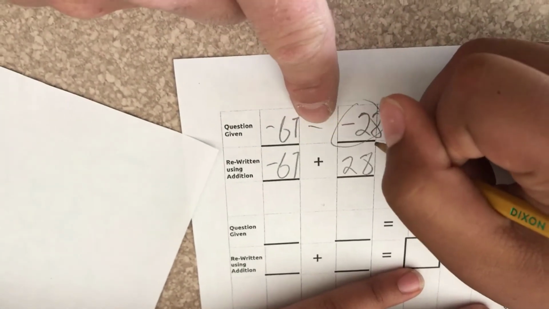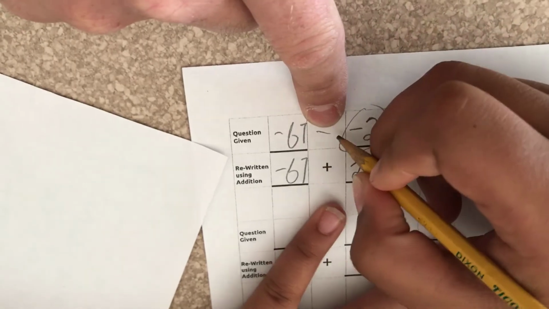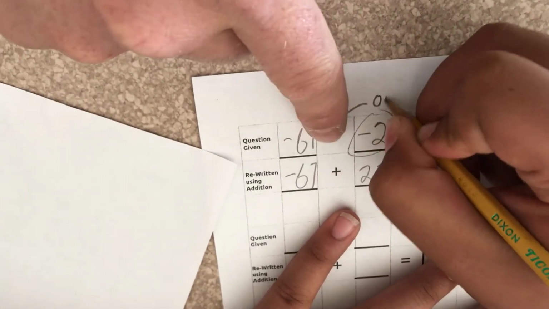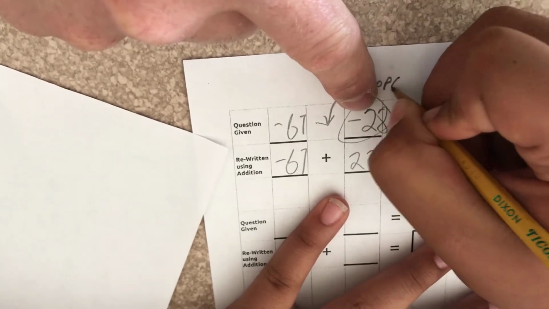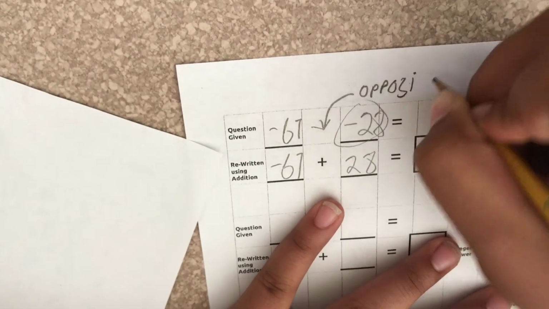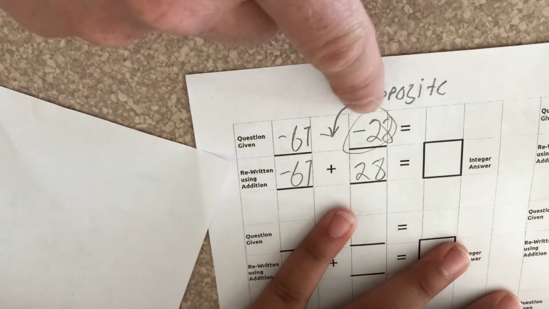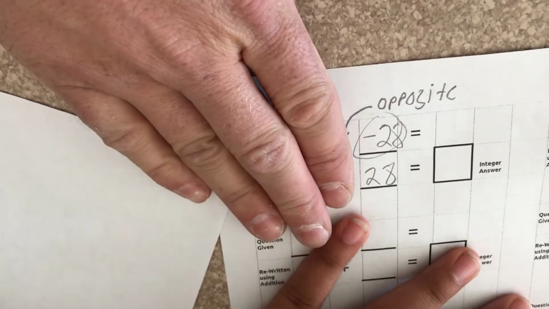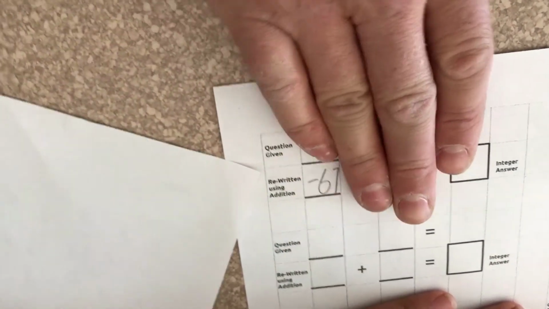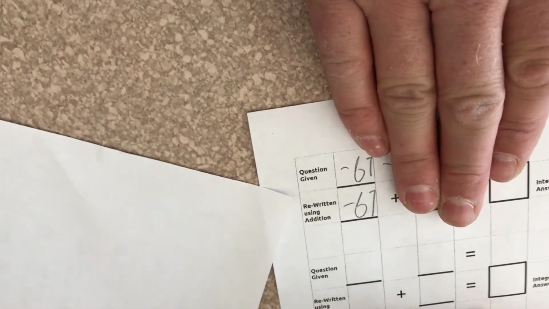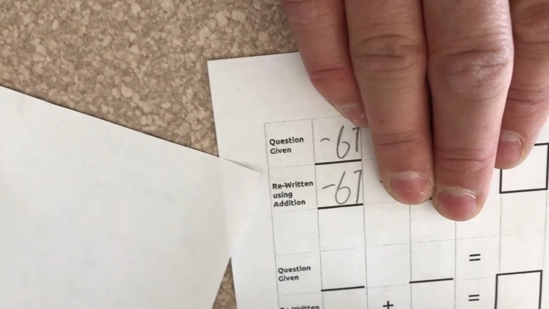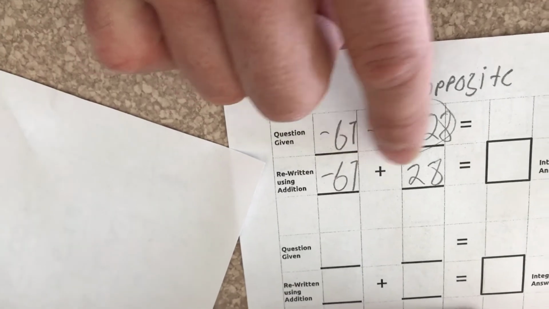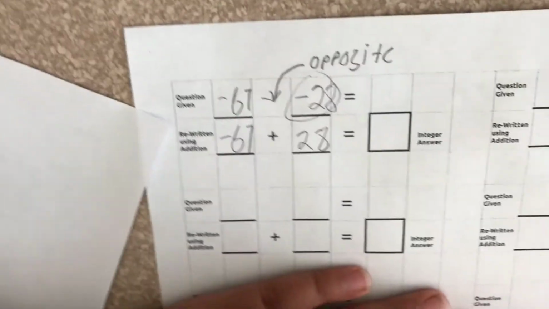So, why? What does this mean? It means opposite. It means the opposite of whatever number we have here, right? Whatever integer we have here. What is the opposite of -28? 28. It's +28. So 28 by itself is positive, right? Yeah. And is that 61 or 67? 67 by itself in this case is negative. -67 combined with +28. What the heck is that going to give us?